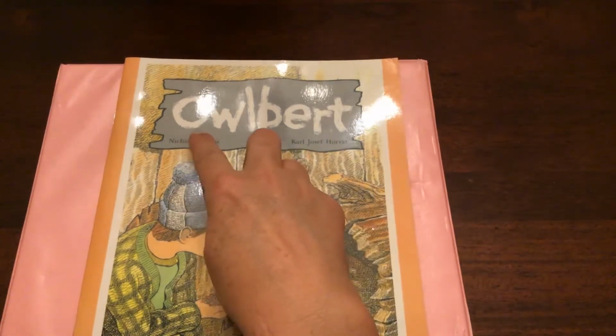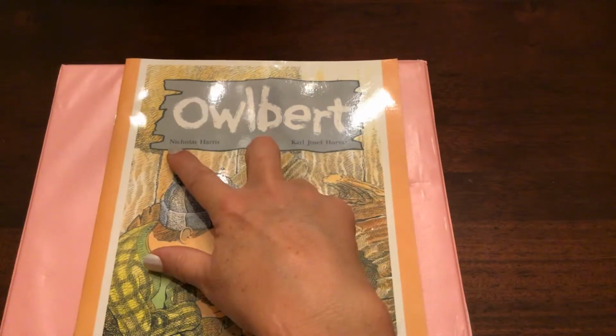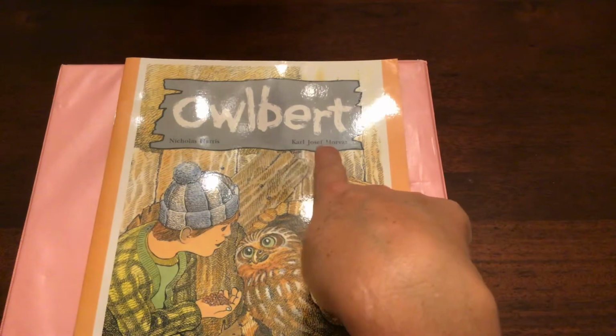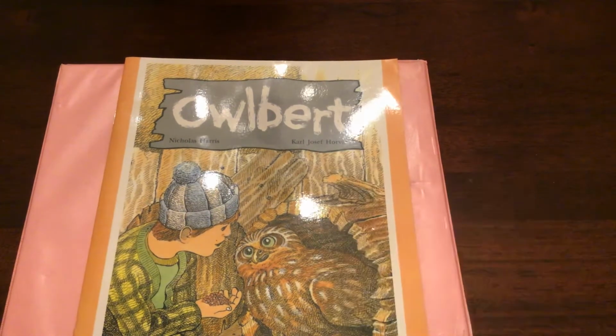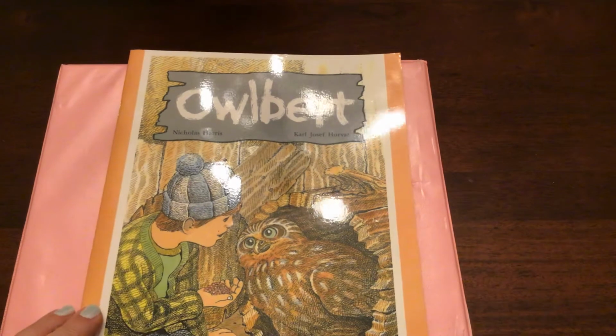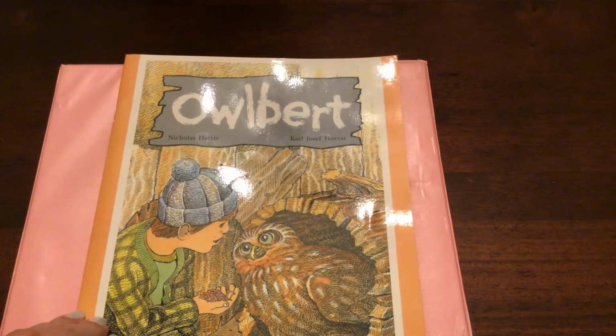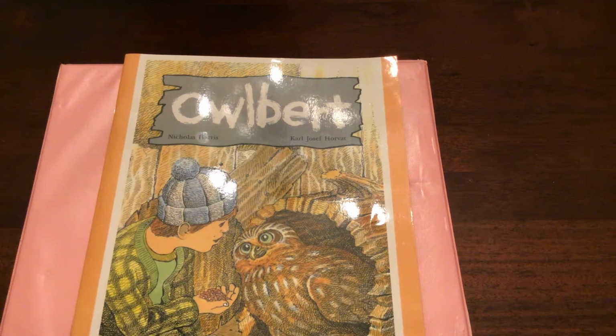The title of our book is Owlbert. The author's name is Nicholas Harris and the illustrator is Carl Hovart. As we look at this cover of this book, this is a fiction title. Inside those fiction titles, you will find stories that are made to entertain you. We will look for those story elements that are known to be in fiction stories.